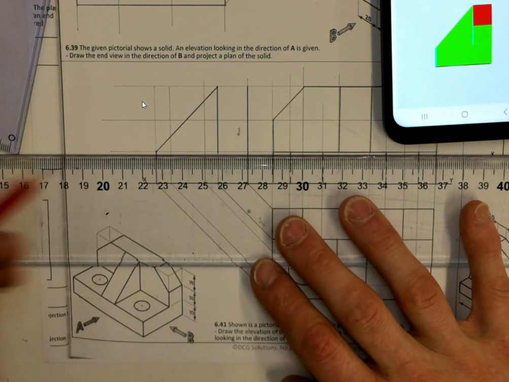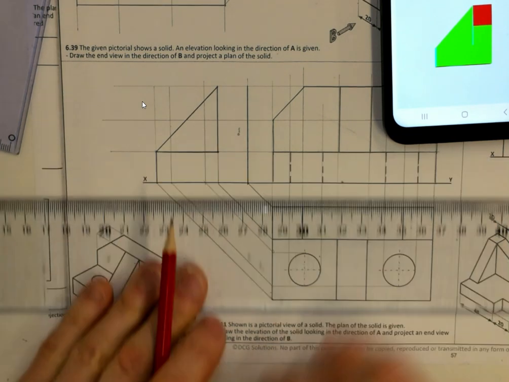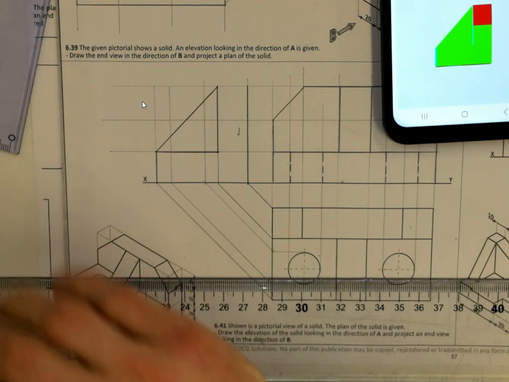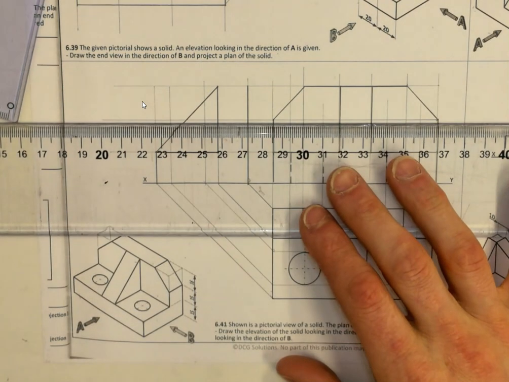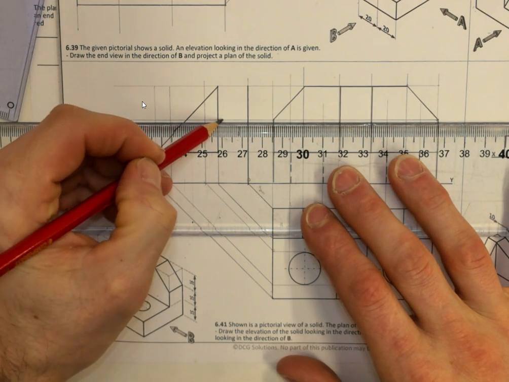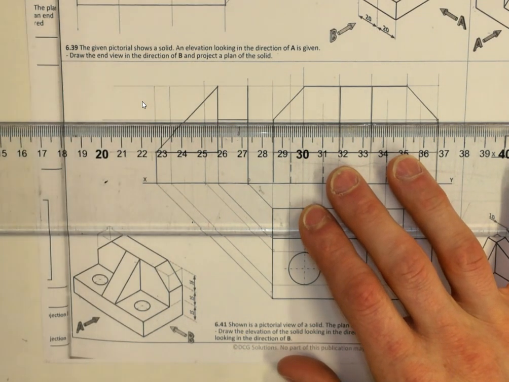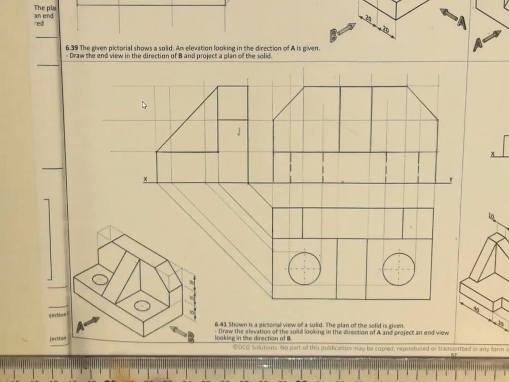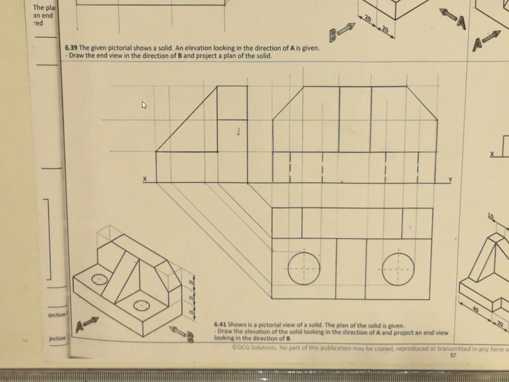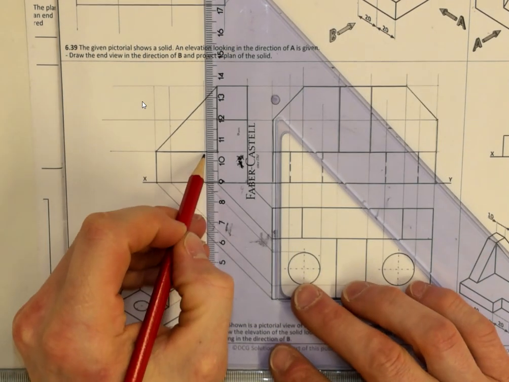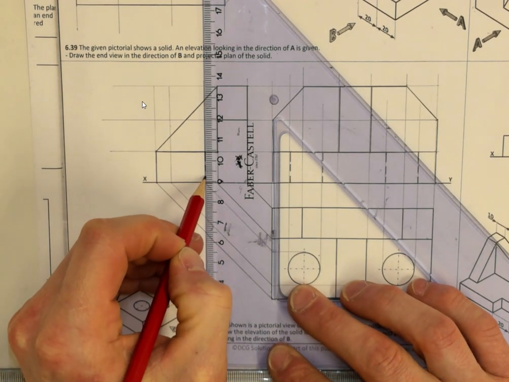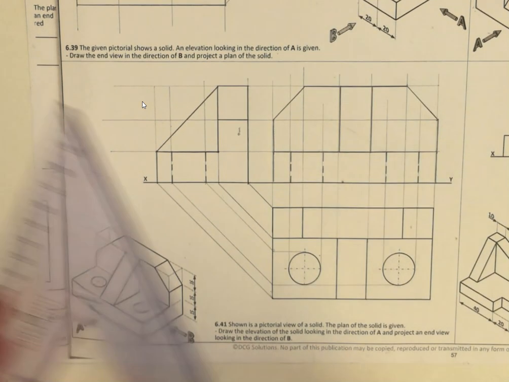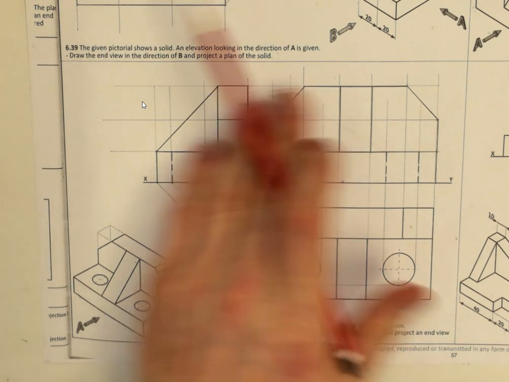We're drawing a horizontal line from here to here. Now we finish it off by drawing this line and this line. That's my plan, elevation and end view done. I just have to do my circular cutouts. Okay, there. So that's that completed.